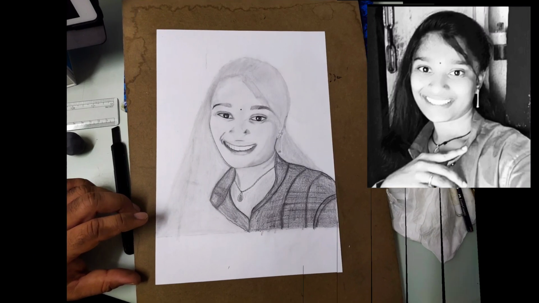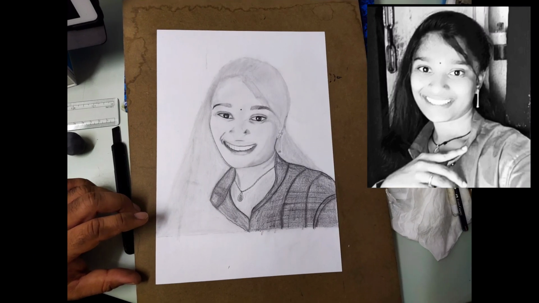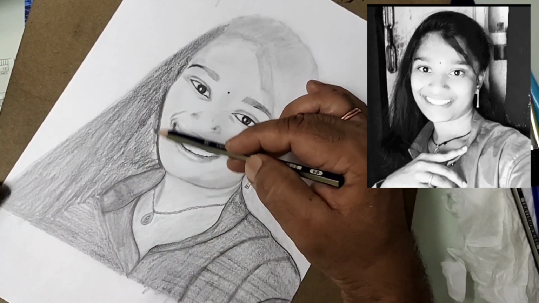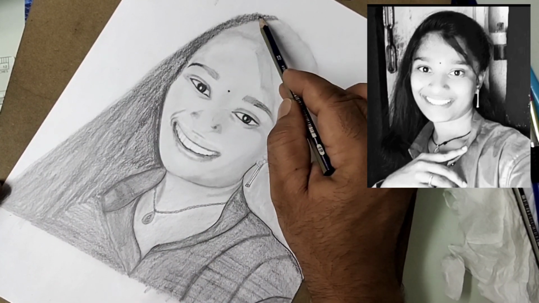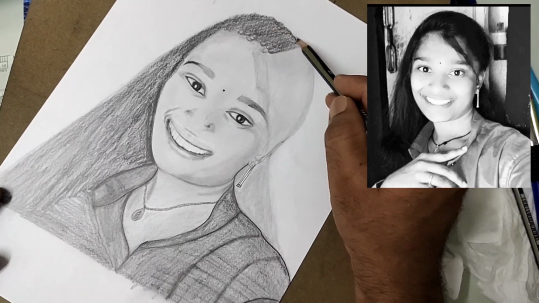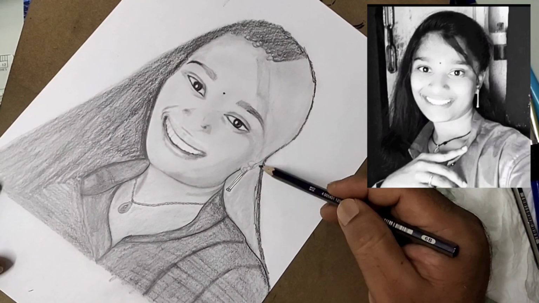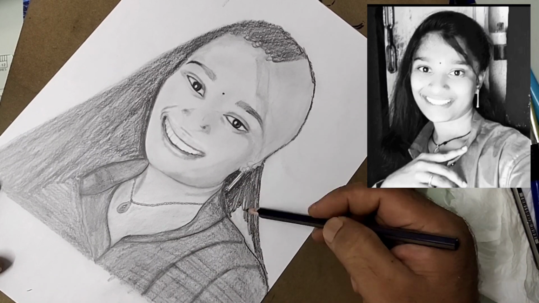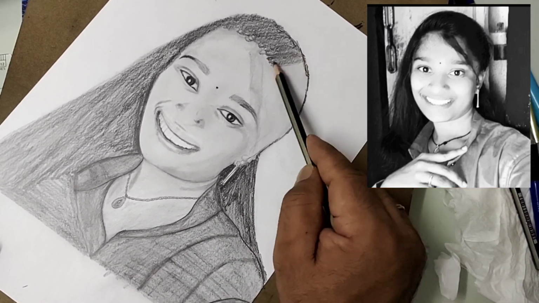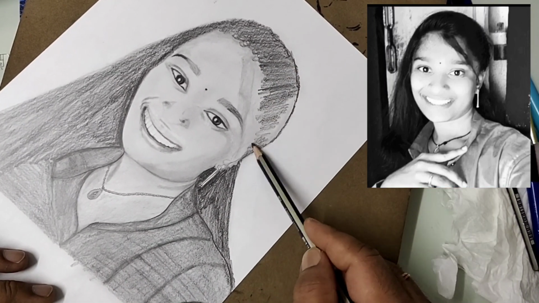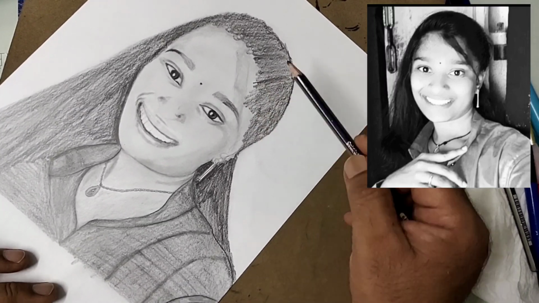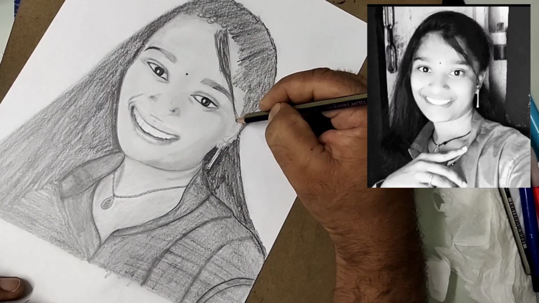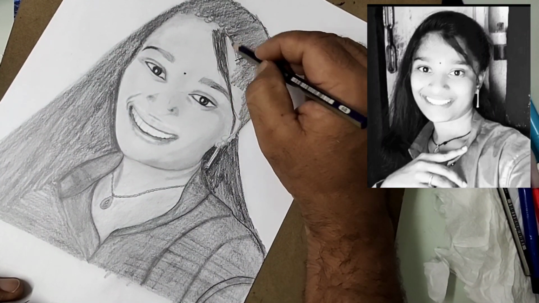Yeah, so a little bit looking great, and I am drawing now the hairs, the initial part of hairs, drawing with darker pencil, 6B pencil. I am observing the hair flow and making sure how the hairs flow.